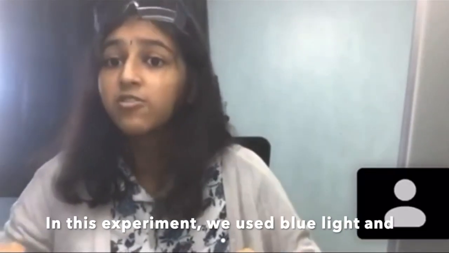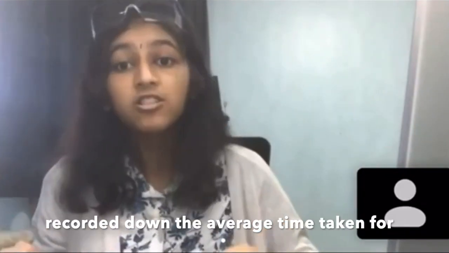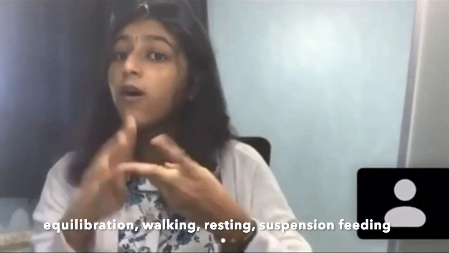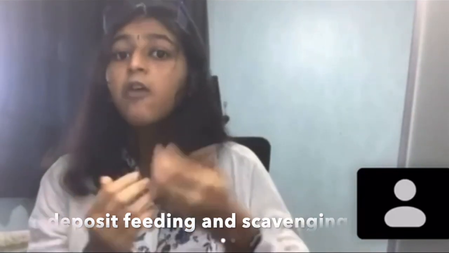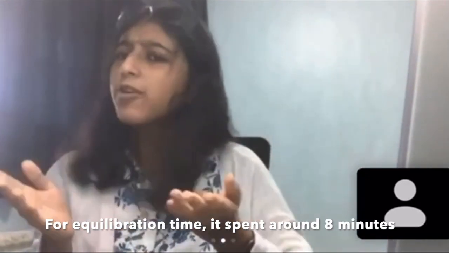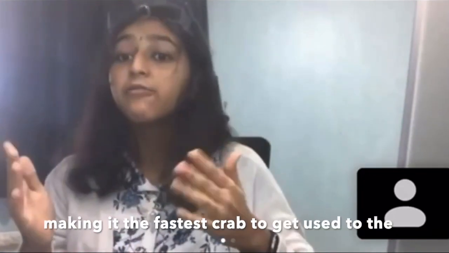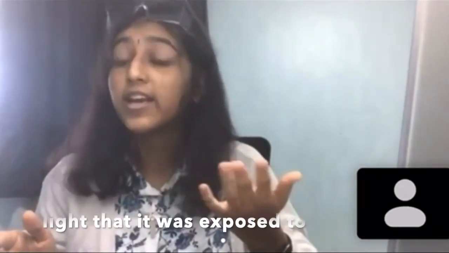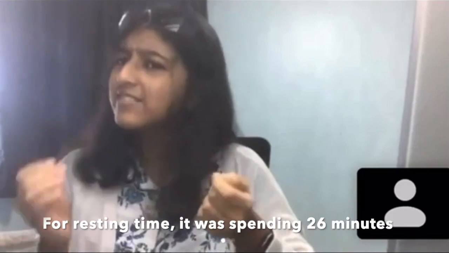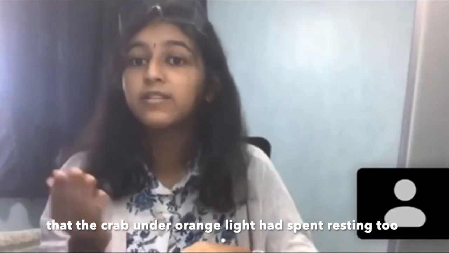In this experiment, we used blue light and recorded down the average time taken for equilibration, walking, resting, suspension feeding, deposit feeding, and scavenging. For equilibration time, it spent around 8 minutes, making it the fastest crab to get used to the light that it was exposed to. For resting time, it was spending 26 minutes, close to the amount of time that the crab under orange light has spent on resting too.